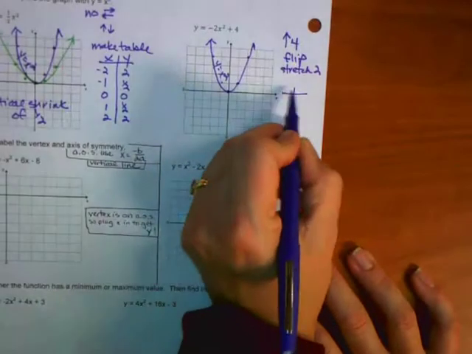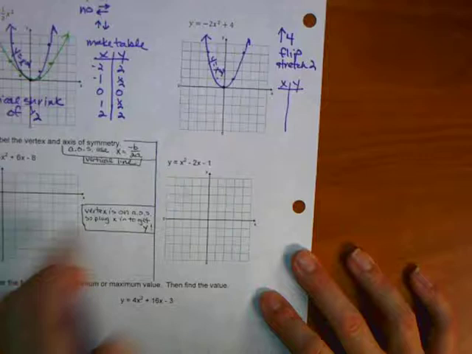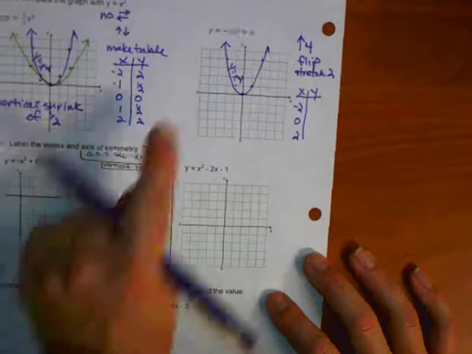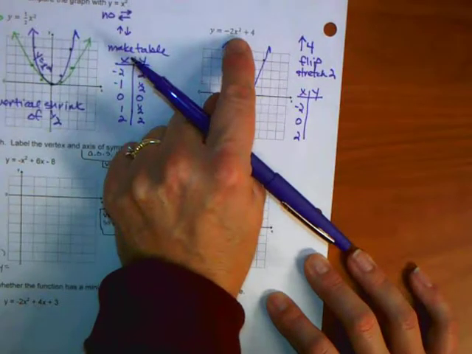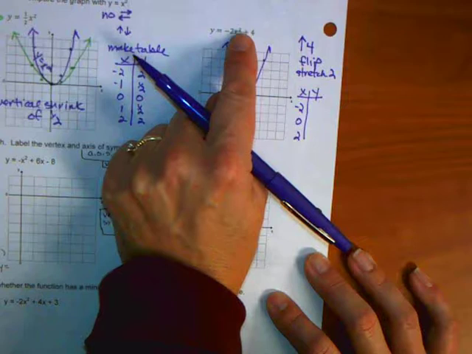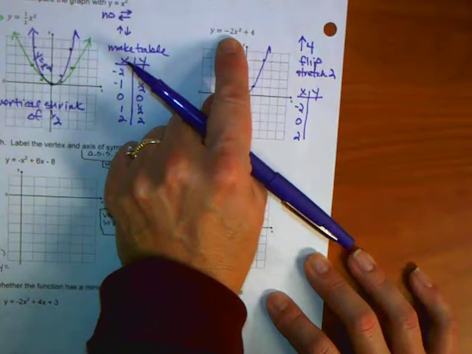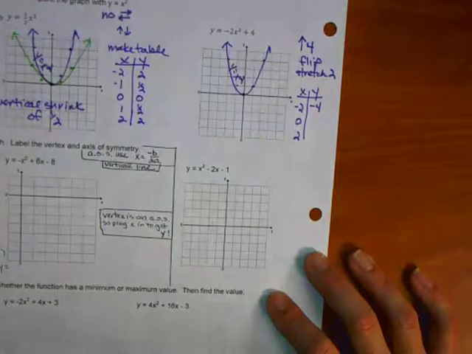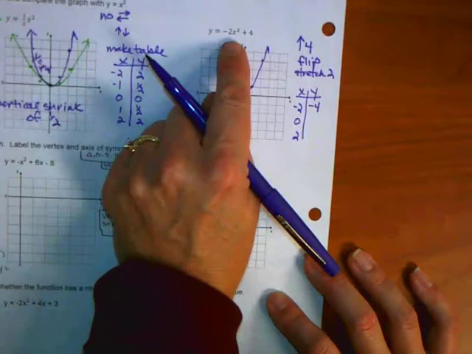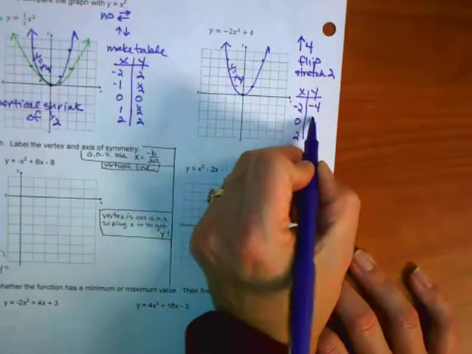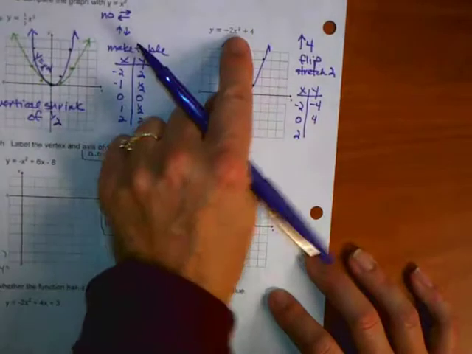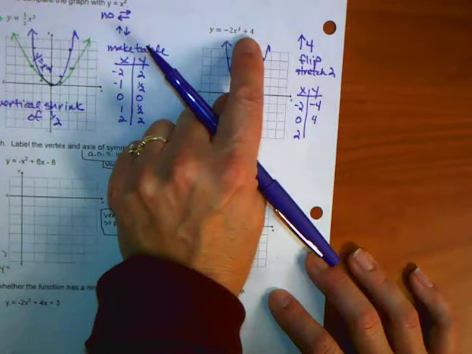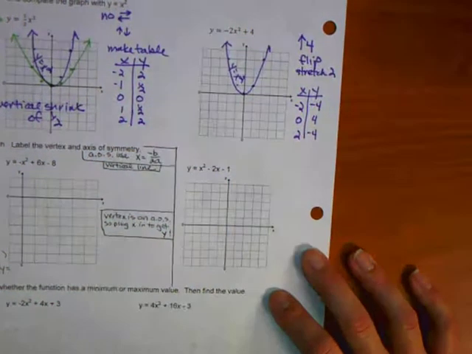Very easy to get a couple of points here. I'm going to do -2, 0, and 2. You can do it in your head. You really can. -2 squared is 4. Times -2 is -8. Plus 4 is what? Then I plug in 0. 0 plus 4 is 4. Plug in 2. 2 squared is 4. Times negative 2 is negative 8. And you're going to get another negative 4, which kind of makes sense.